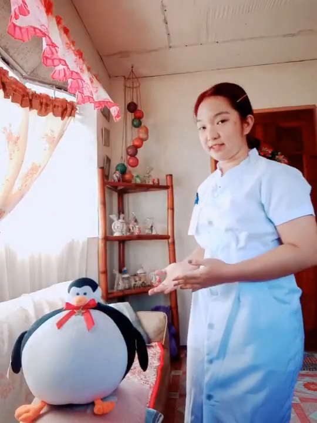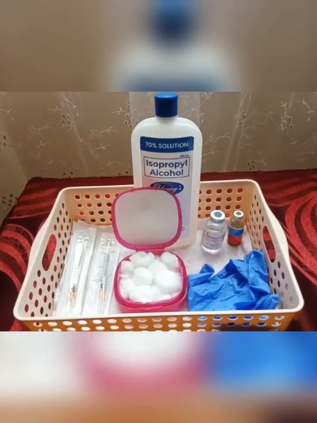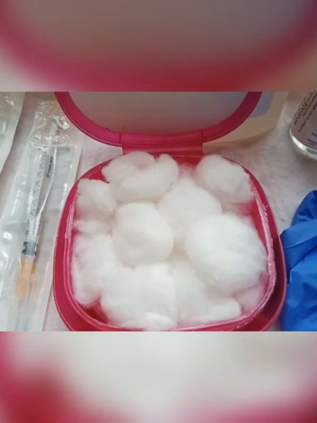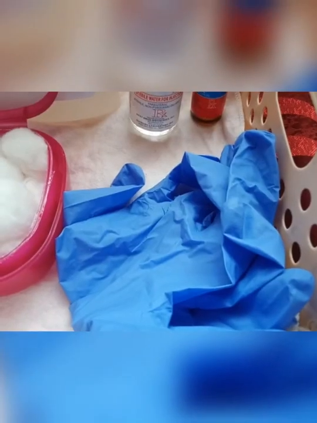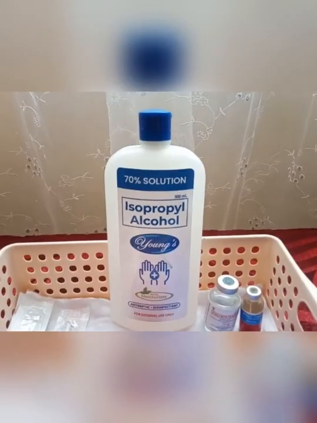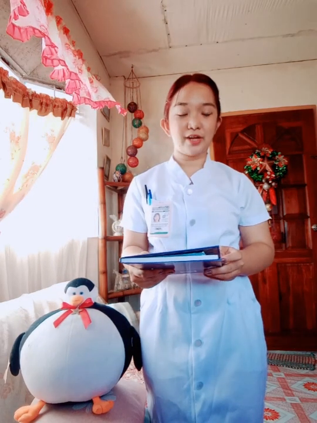The second step in preparation is to determine whether the size of the muscle is appropriate to the amount of the medication to be used on the patient. The third step in preparation is to assemble equipment and supplies: tuberculin syringe, sterile cotton swabs, surgical gloves, the vial or ampule, as well as the alcohol to be used. The fourth step in preparation is to check the MAR or medication administration record.